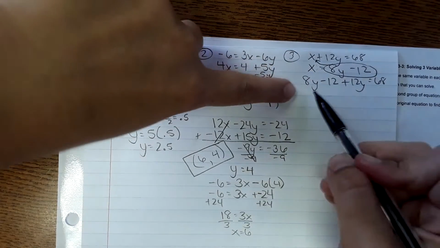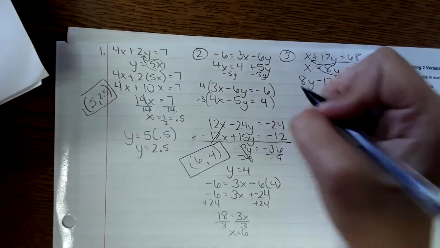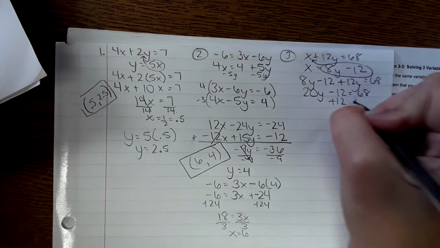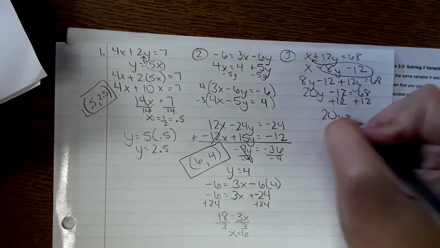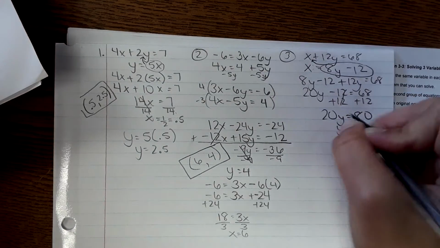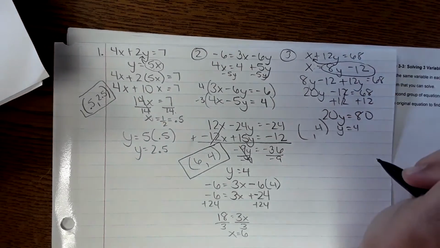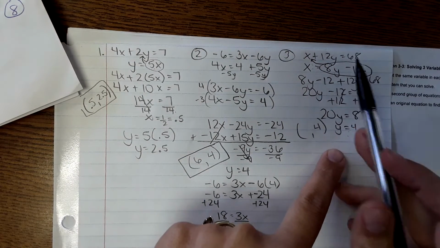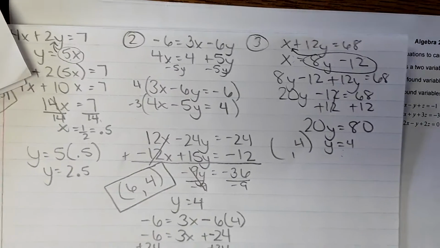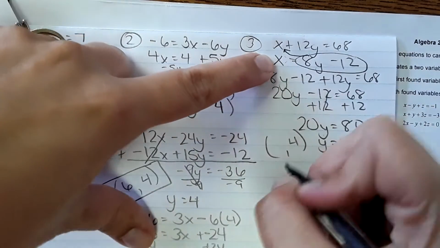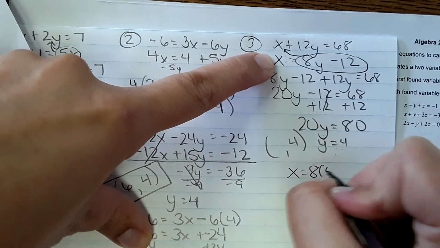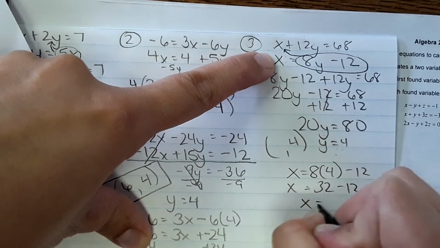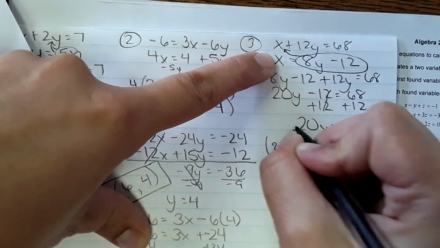Okay, so I plugged that in for x, and now I can solve for y. So I get y equals 4. And then I can choose which one from the originals to plug this into. I'm going to plug it into the second one because it looks easier. And I get 20.